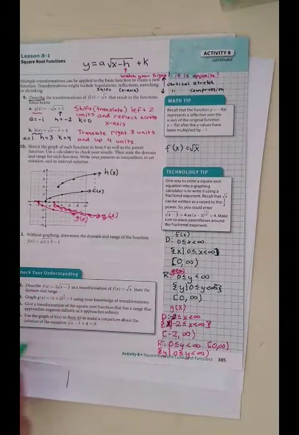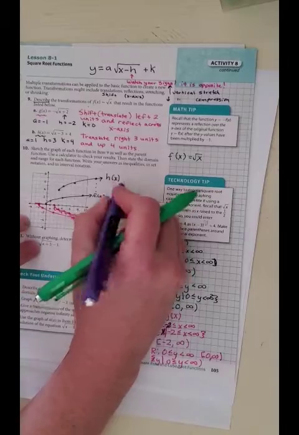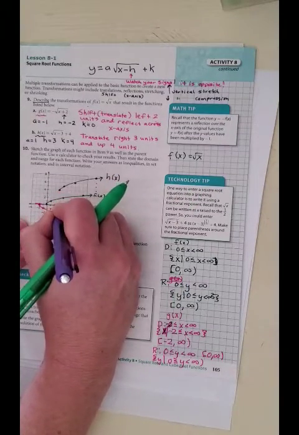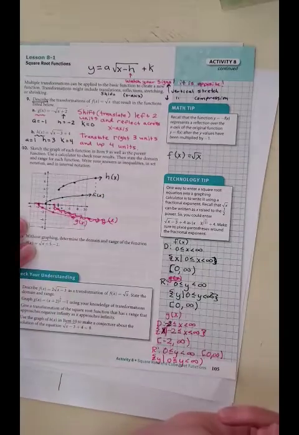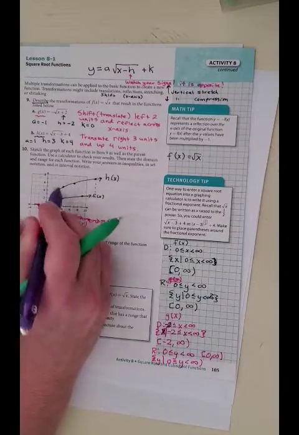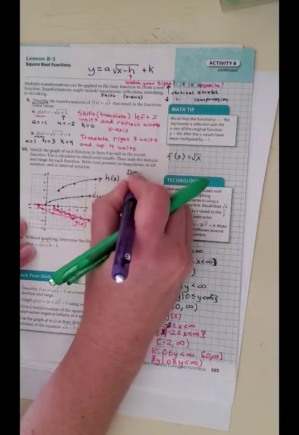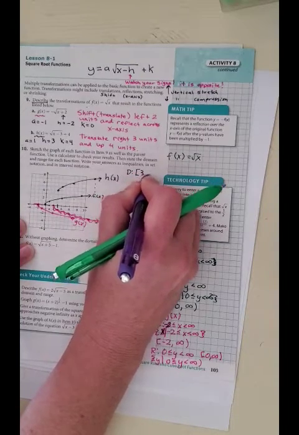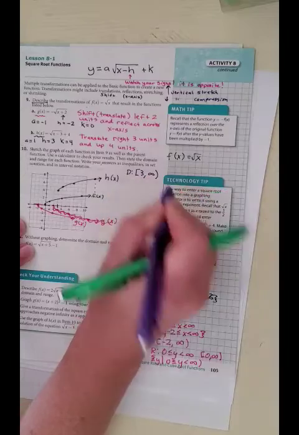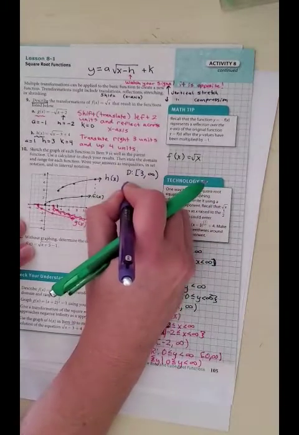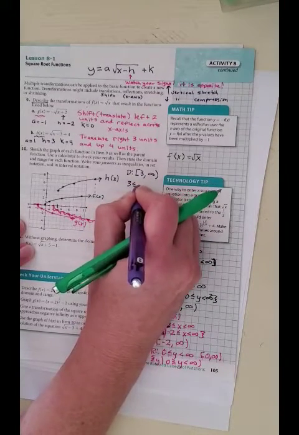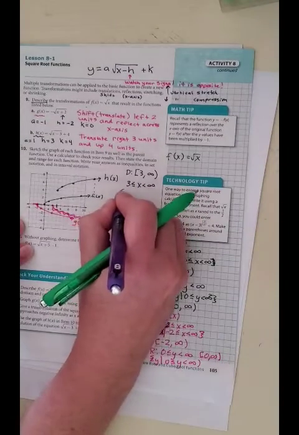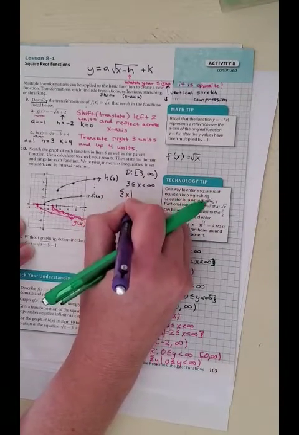And finally, I'll do this one up here in the purple. For this one, the domain, right? The lowest value of x is 3. So the domain goes from 3 to infinity. And writing that in inequality notation and writing it in set notation.